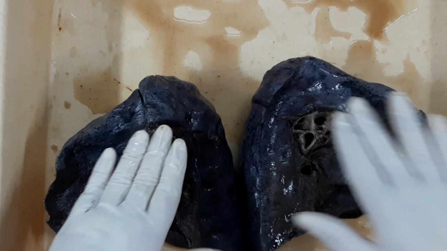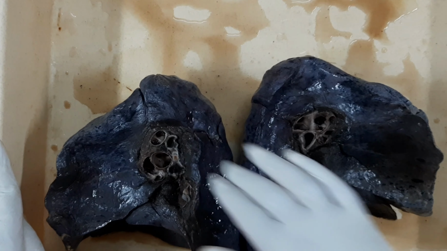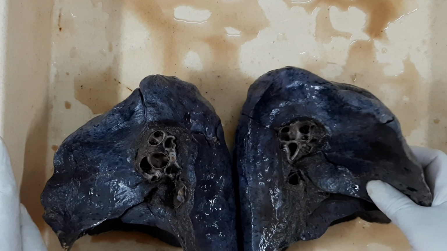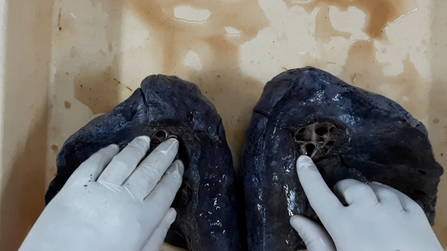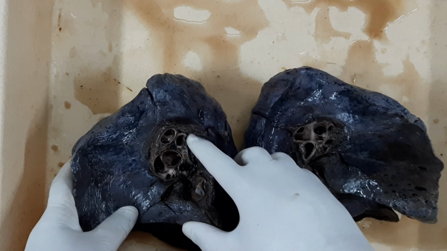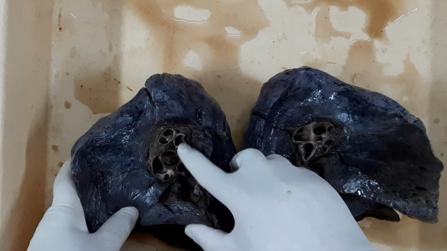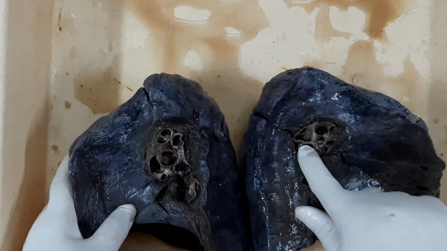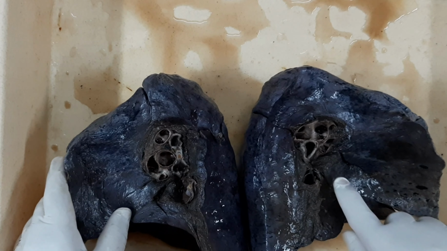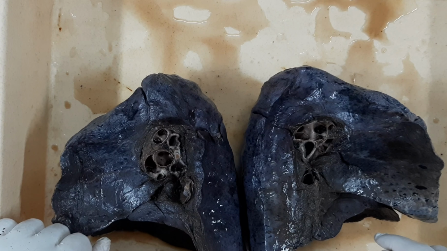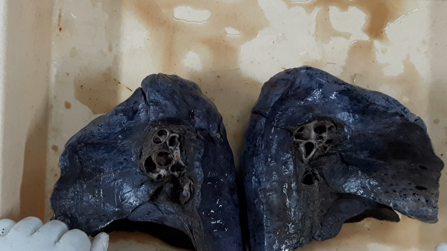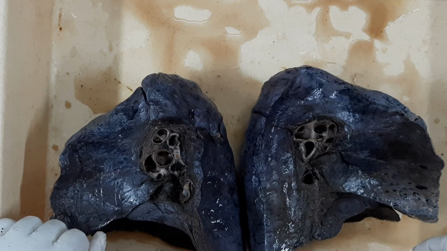So the arrangement of the right hilum and the left hilum is almost the same, except that on the right the principal bronchus divides into two and two bronchi enter the hilum, whereas on the left side only one bronchus enters the hilum. Otherwise the pulmonary artery and vein have the same relation in the right as well as the left lung.